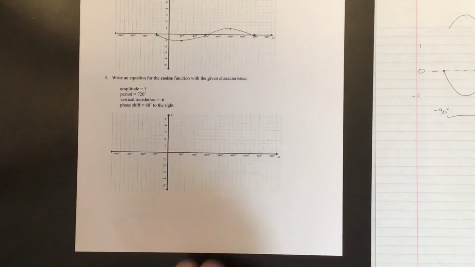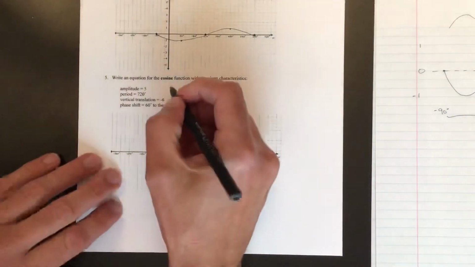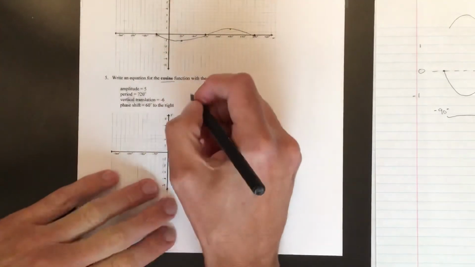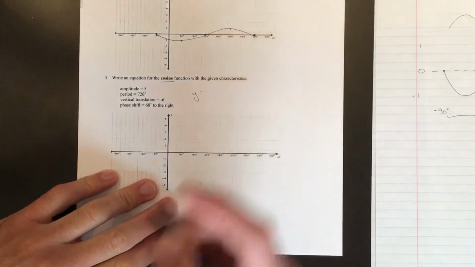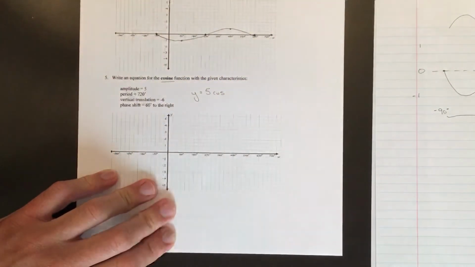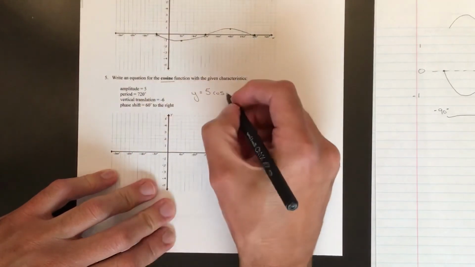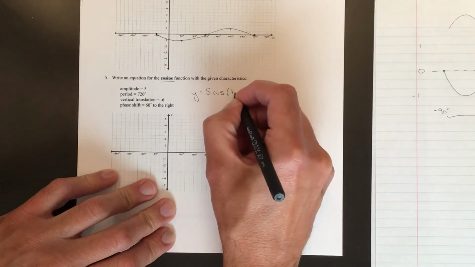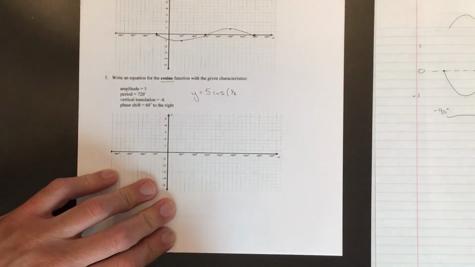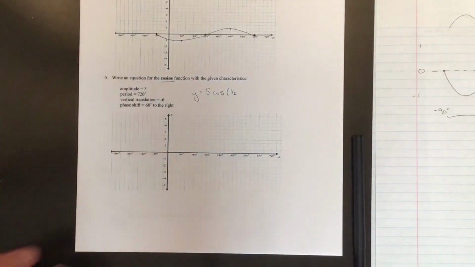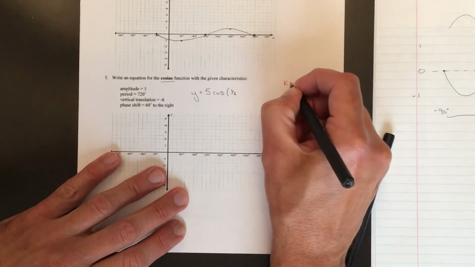Question 5. We want to write the equation for the cosine function. So it tells us that we want cos. So y equals, first thing is the amplitude, which is 5, cos. The period is 720. So if the period is 720, the k value is a half. Because in order to get k, we just reverse the other thing.